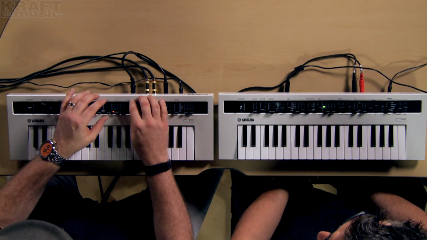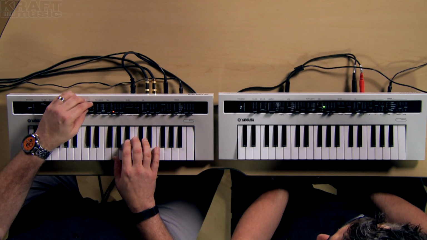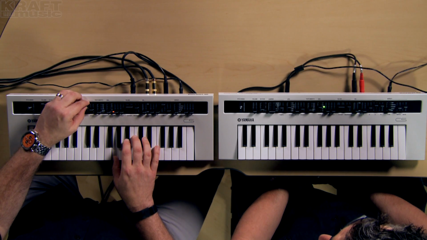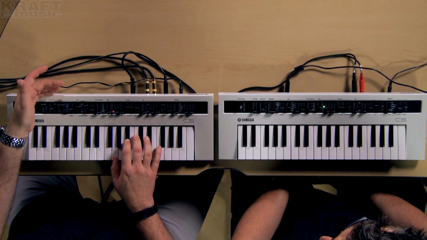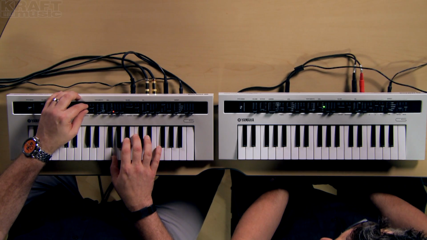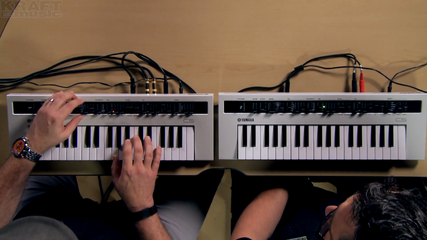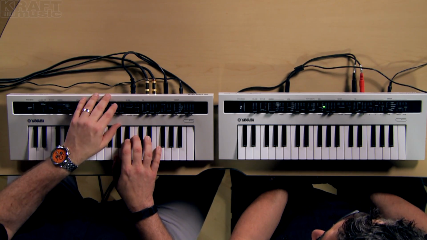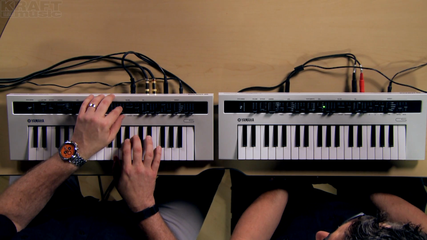If I go to filter, now that LFO will control the filter. Pitch is pitch, of course. This you can use. I like to use this kind of as a vibrato sort of thing. And then OSC will control the OSC parameters like mod.